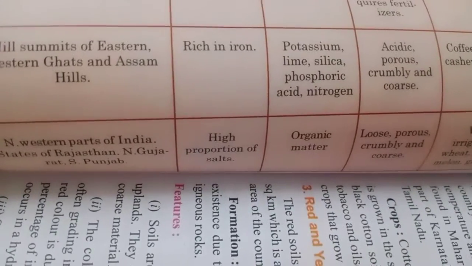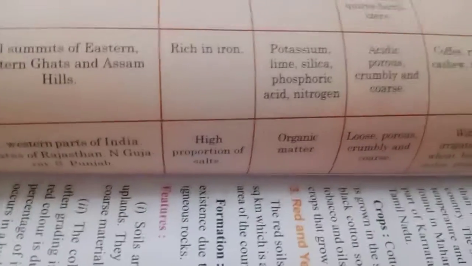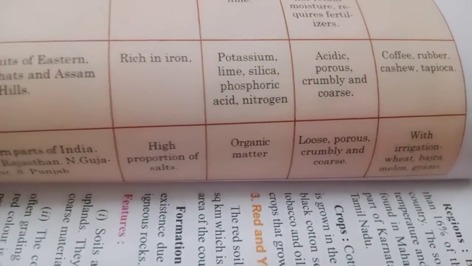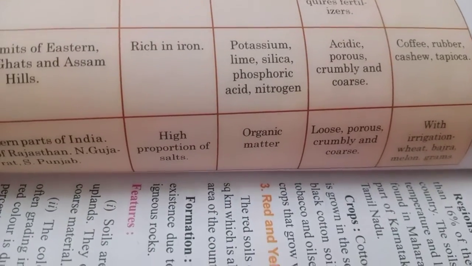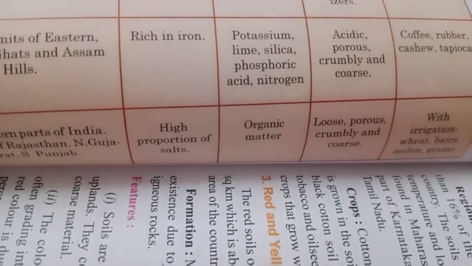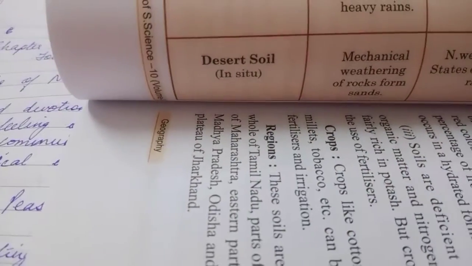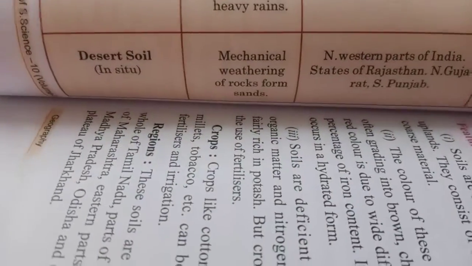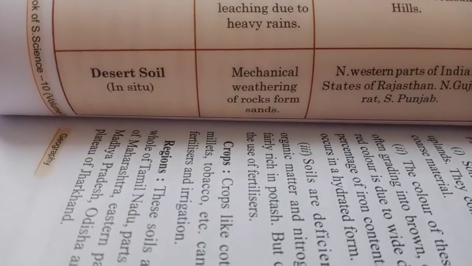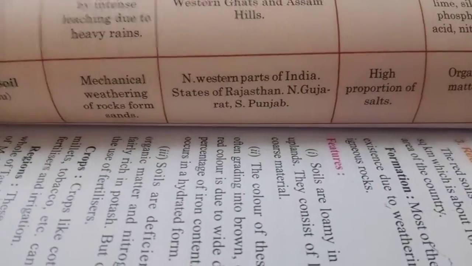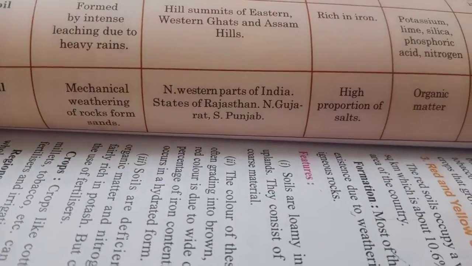Then it is acidic, it is porous, crumbly, and coarse. Coffee, rubber, cashew, and tobacco are the main crops that are grown in this soil. Last one, we have the desert soil. It is mechanical weathering of rocks from the sands. Then it is found in the northern parts of India, states of Rajasthan, Gujarat, and South Punjab.